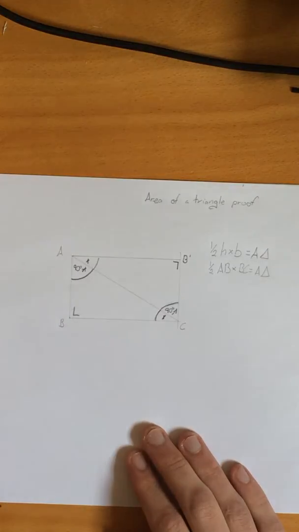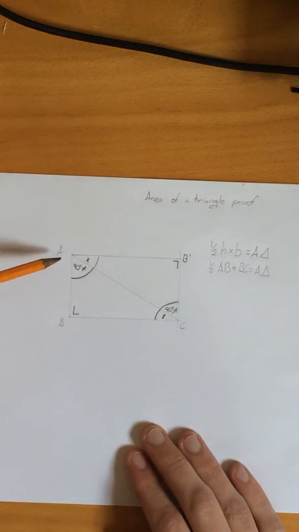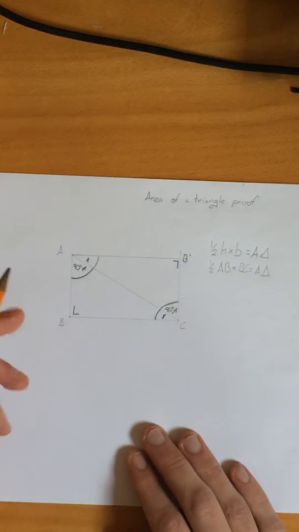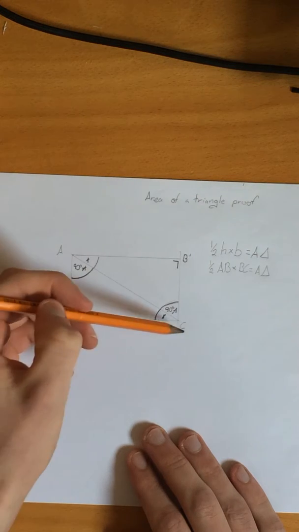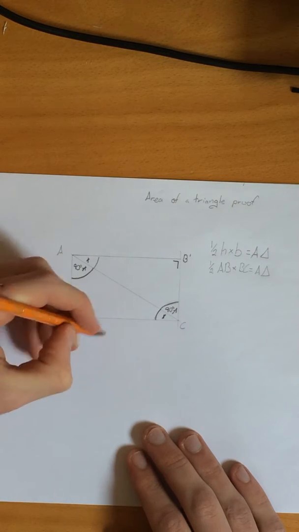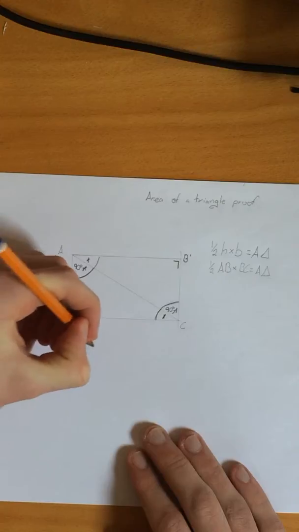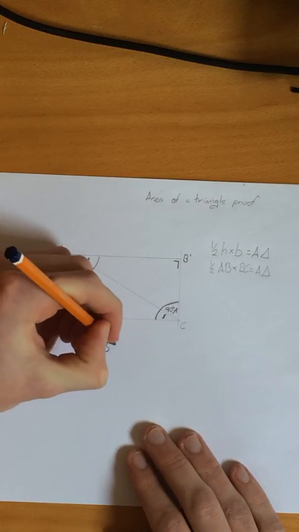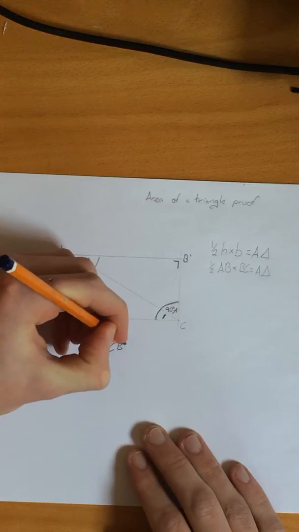Right, so now if we look at this logically, the area of this triangle ABC is going to be half the area of the rectangle ABCB dash, isn't it? So we'll write that down: half the area of A, B, C, and B dash.